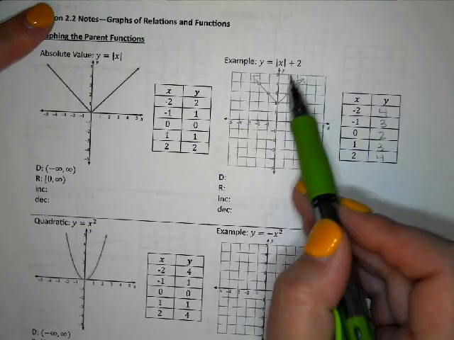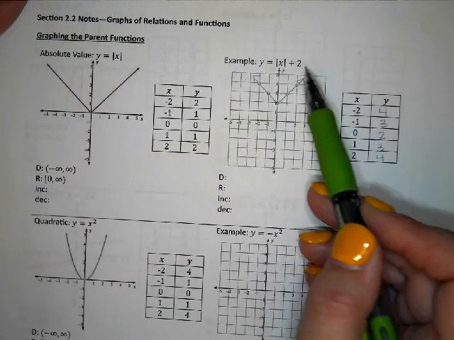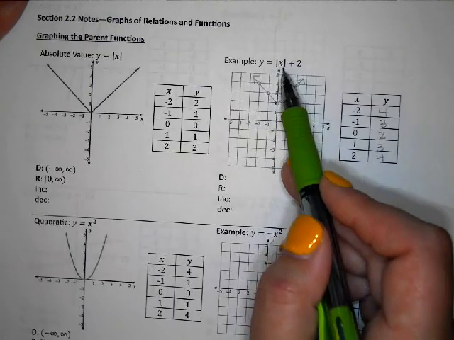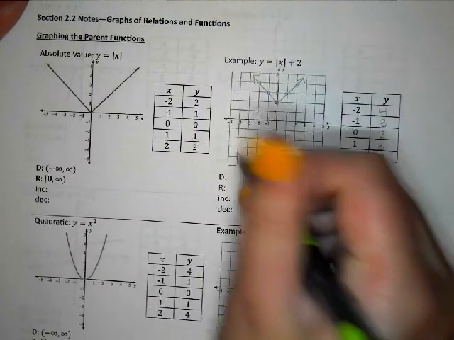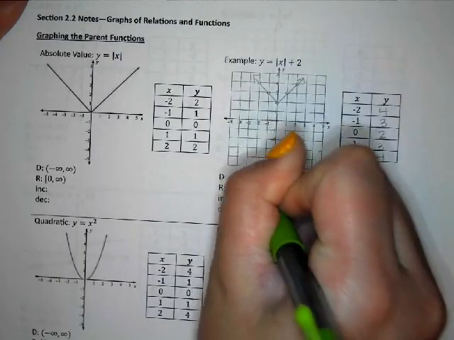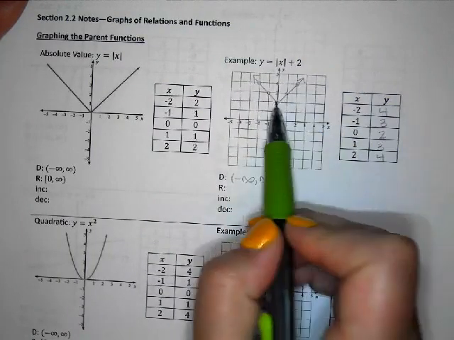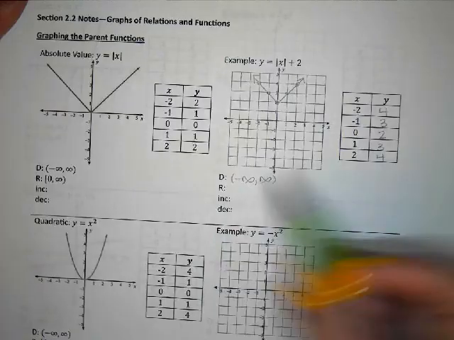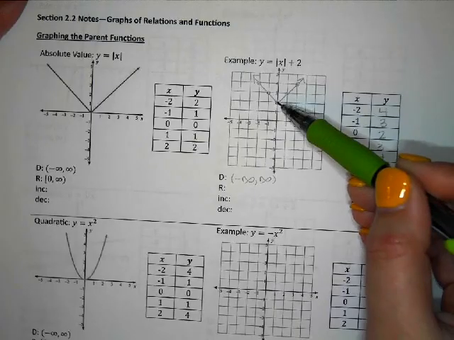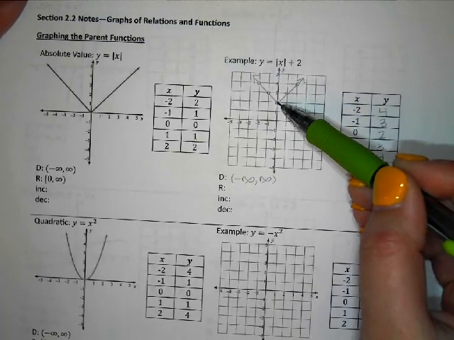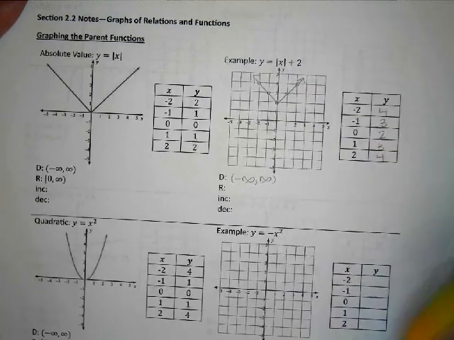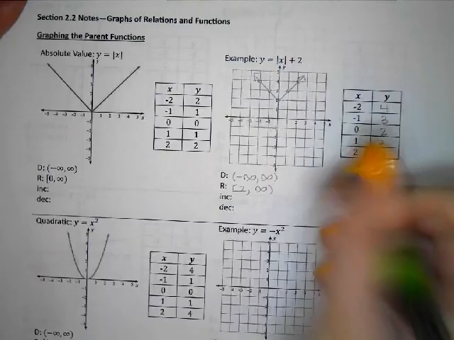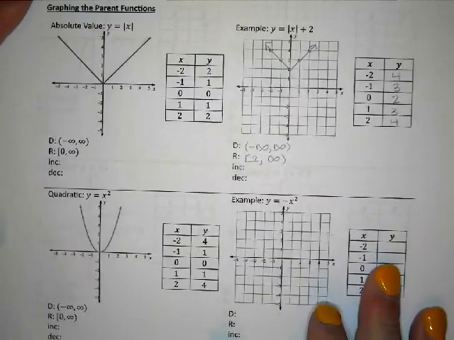For the domain, those are the x values that I'm able to plug into the equation. I can still plug in any x value and force it to become positive, so any negative is fine, any decimal, any positive. You can see that on the graph because all of the values exist on the graph from left to right. We can see all the numbers there. The range here, you can see that the very lowest output is a 2, and then all of the other outputs of the function are above 2. So I'm going to say my range starts at 2 and then is all the numbers that are greater than that, so from 2 to infinity.